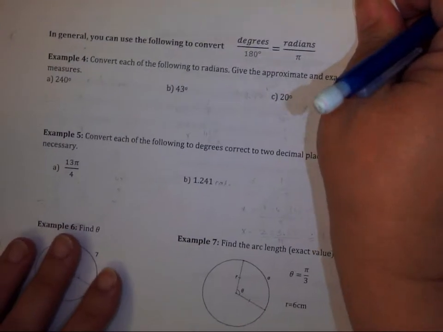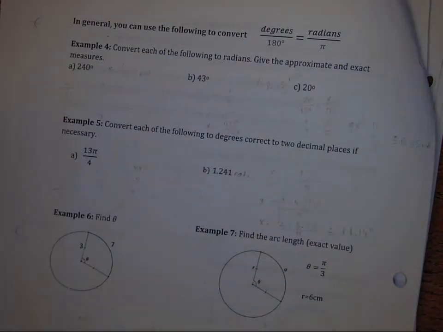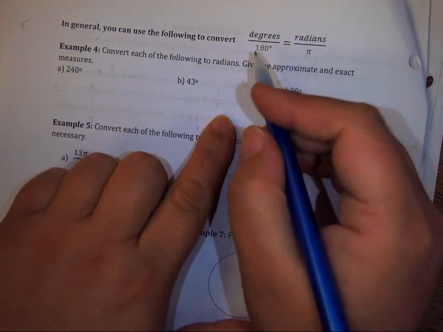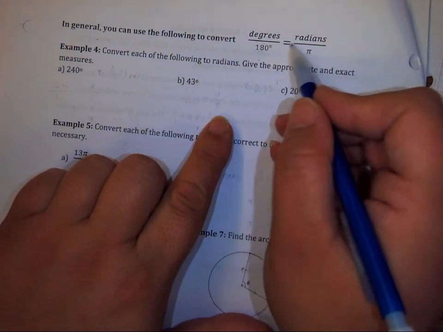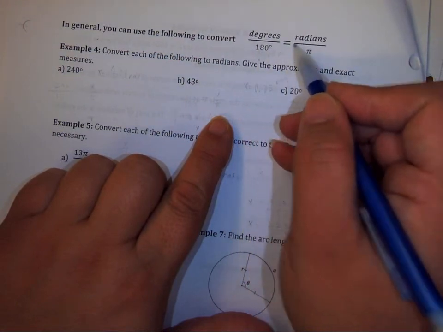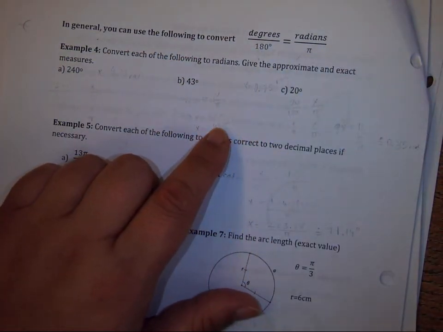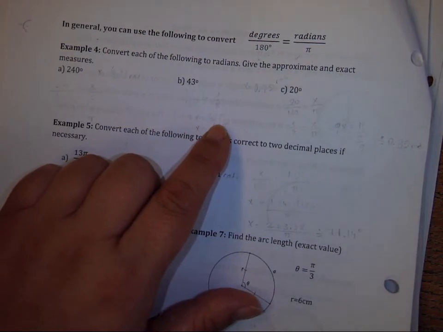Okay, in general, we can use the following to convert degrees to radians or radians to degrees. So this is how it goes: degrees over 180 equals radians over pi. This is the ratio that you will use to convert radians to degrees and degrees to radians.